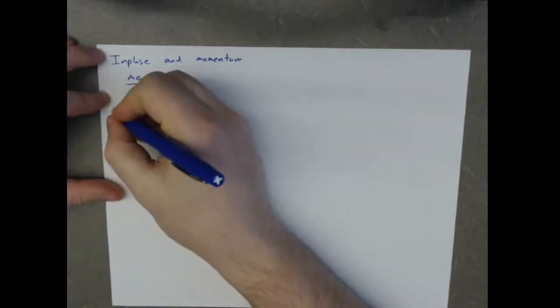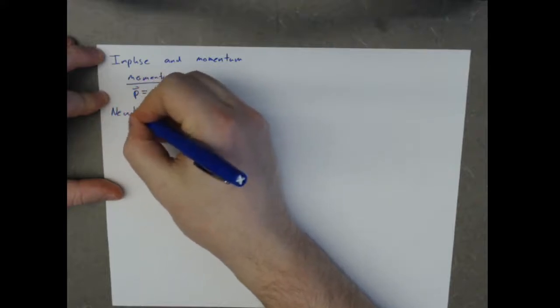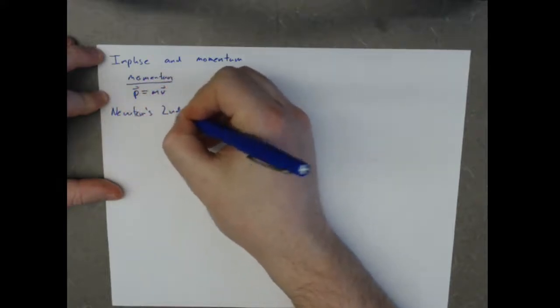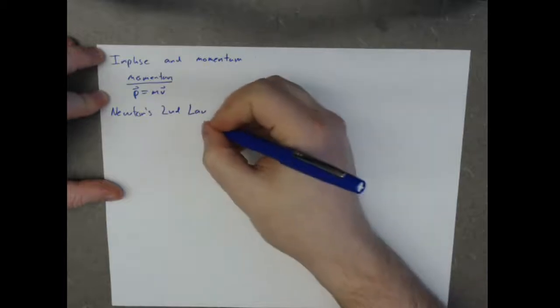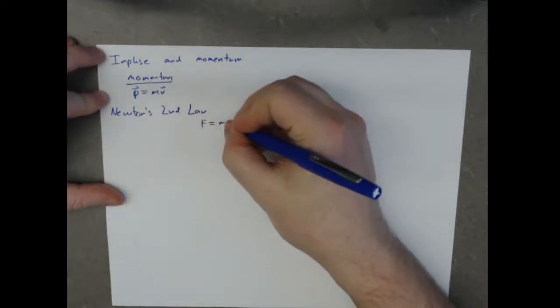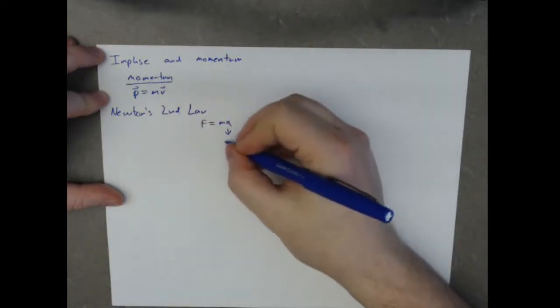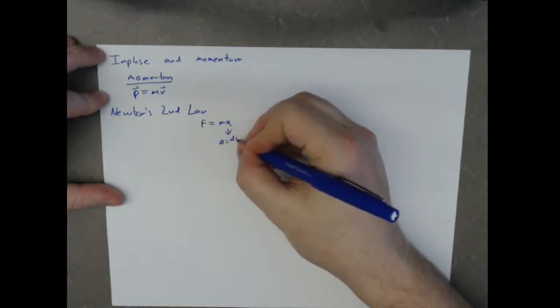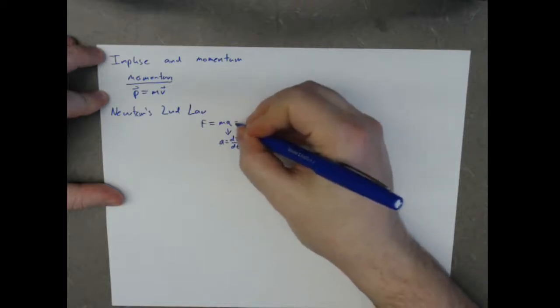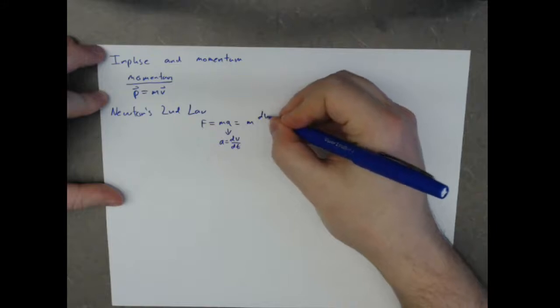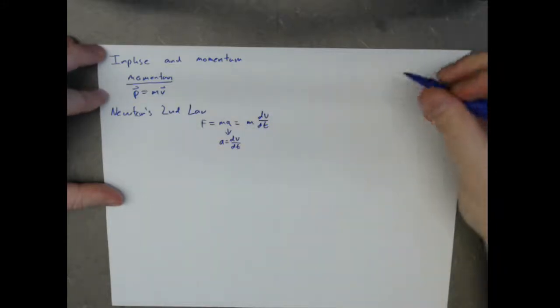If we look back at Newton's second law, we had F equals ma. But if we use the definition that the acceleration is the derivative of velocity with respect to time, that gives us m dv/dt.